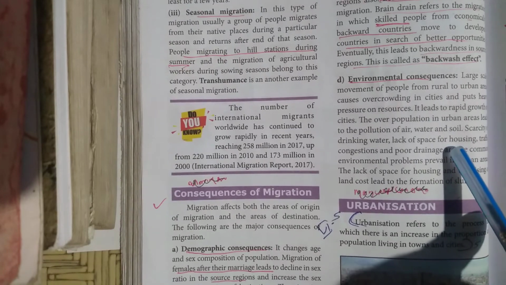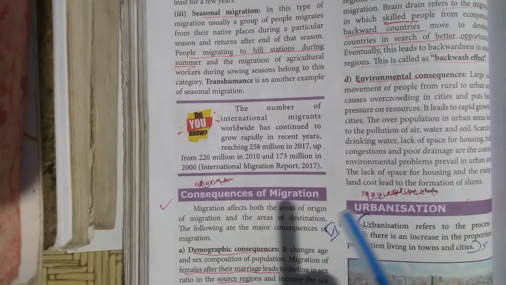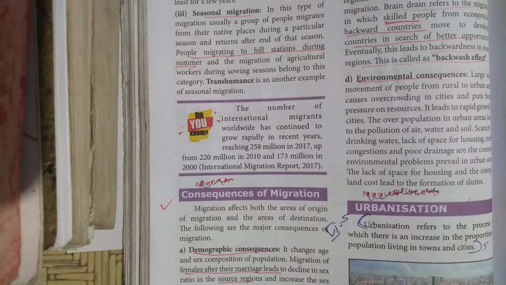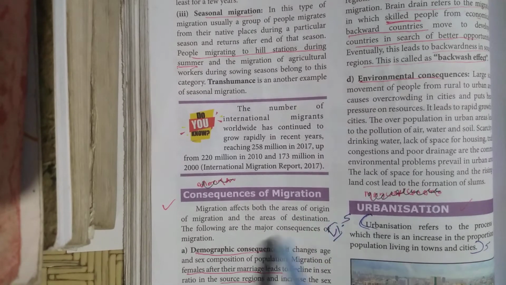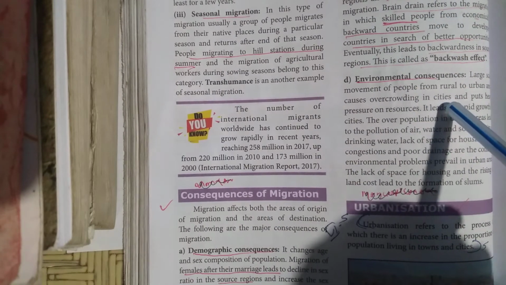These are the environmental problems people face, because mostly people move from village areas to cities, and it leads to pollution of air, water and soil. Then also scarcity of drinking water. Then it will create poor drainage. These are the common environmental problems. So what are the consequences of migration? Demographic consequences, economic consequences and environmental consequences.